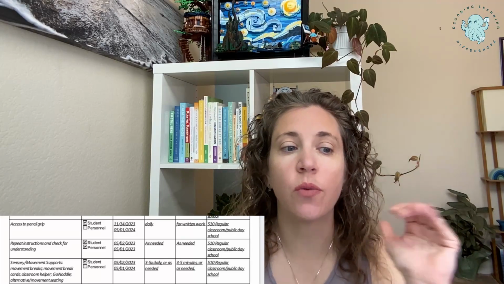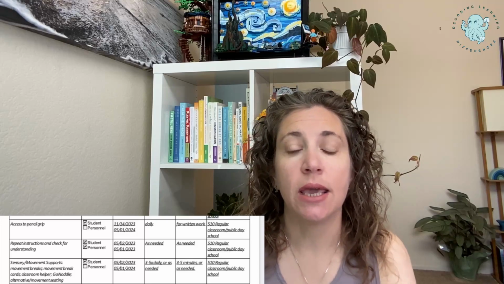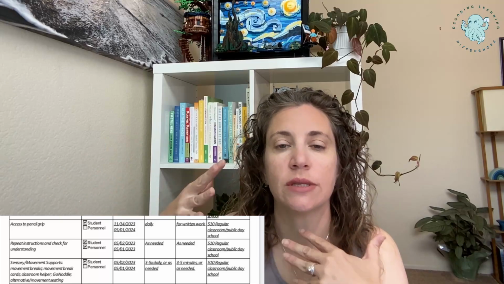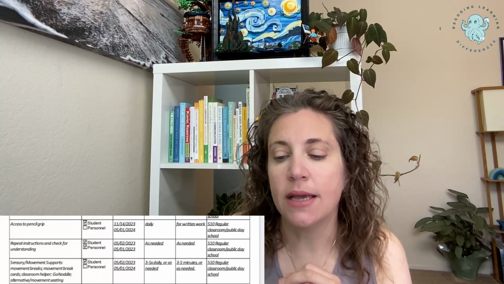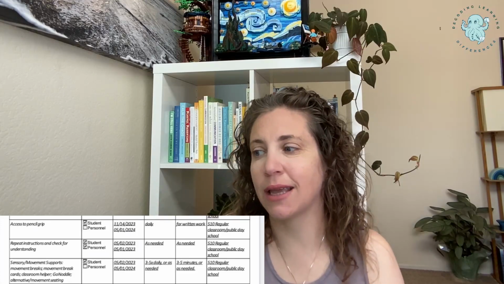But we're going through it and you're looking, when does my kid need sensory and movement supports? Is it every 30 minutes because they can only handle sitting for 30 minutes and then they need movement? Is it after a lot of sitting and writing, like intensive writing, they're going to need a break right after that? And how long before the break? How much writing do they have to do before the break? What exactly does it look like? Is it a transition thing?